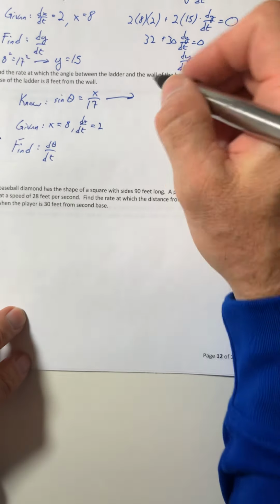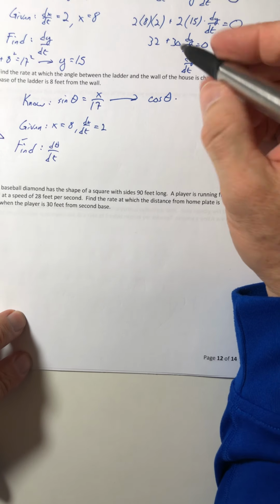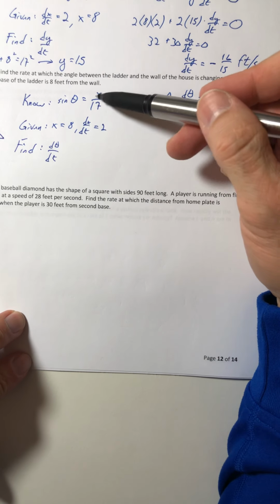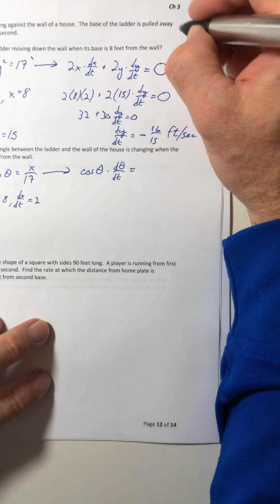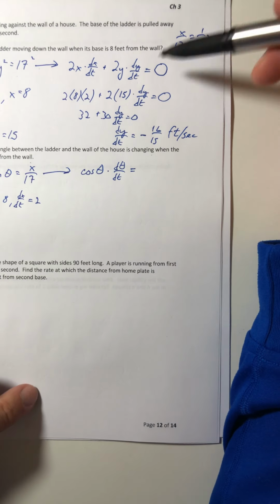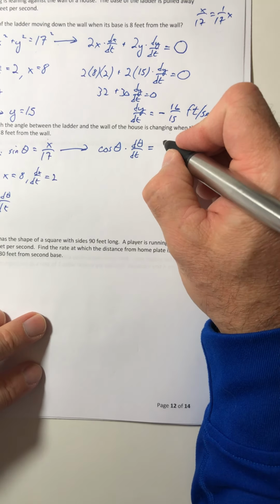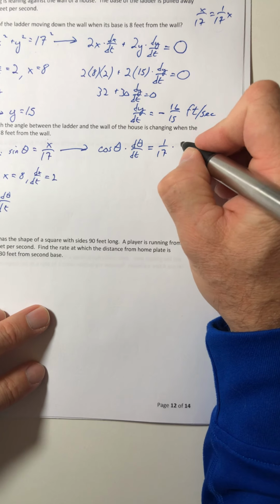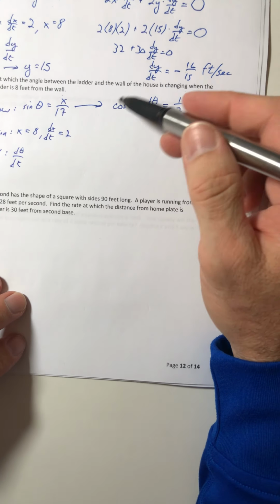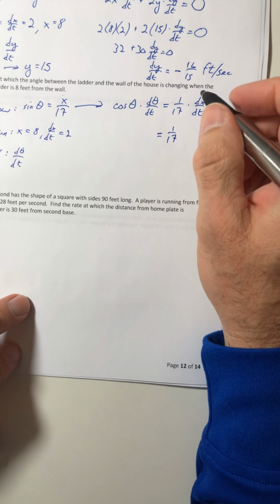So the derivative of sine is cosine. The derivative of the angle is d theta/dt. And then the x over 17 is the same thing as 1/17 x. So don't use the product or the quotient rule with this. Just do a derivative, just power rule. So 1/17 times dx/dt. So I'm going to start plugging in what I have. So the dx/dt was 2.